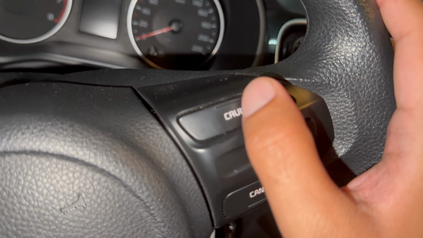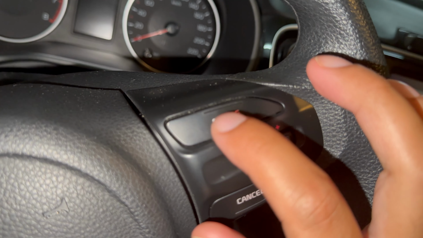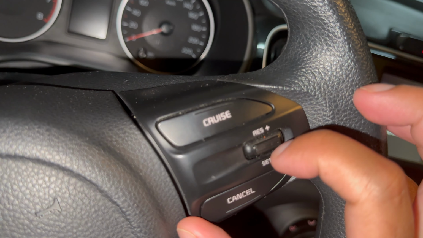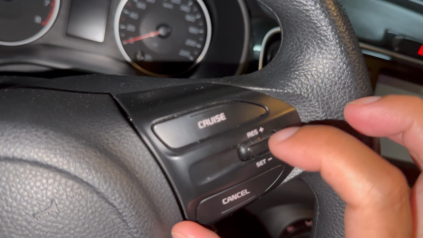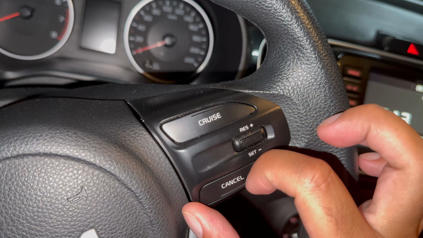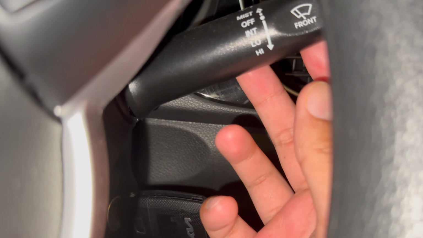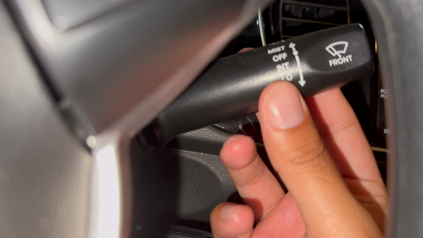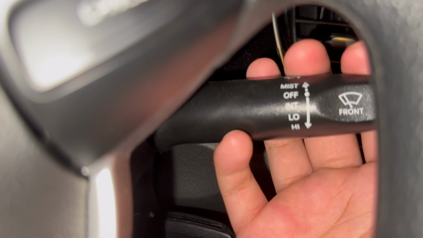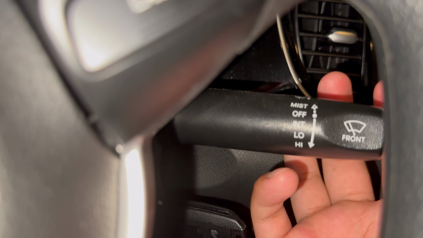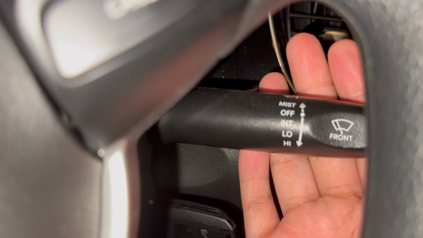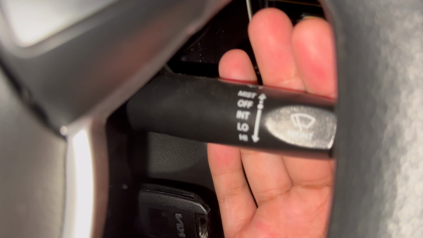This is the button for cruise control. Just press this button and then flick this switch down to set, and then that will set cruise control. You can cancel it by pressing this button. Over here, you can control the wipers with this. Just move this switch downwards if you want to increase the speed of the wipers. If you want to wash the front screen, you would pull this stalk towards you.